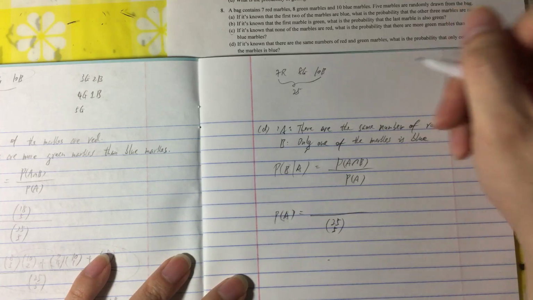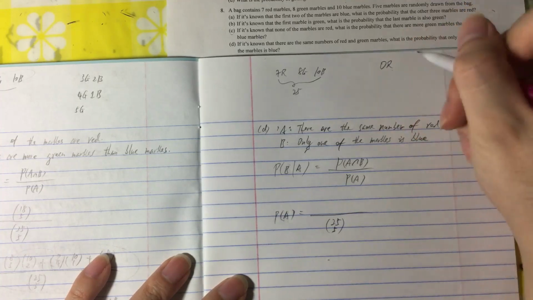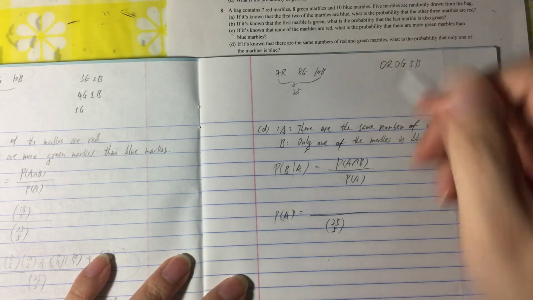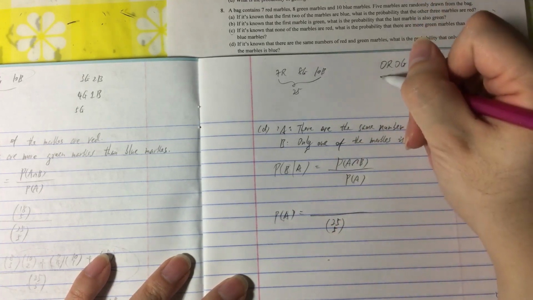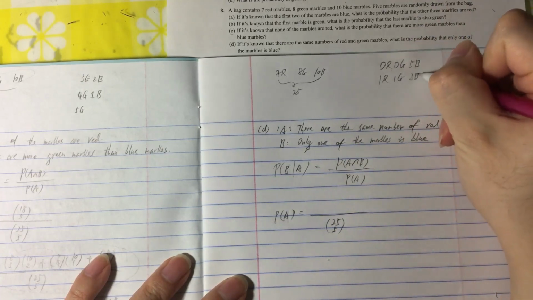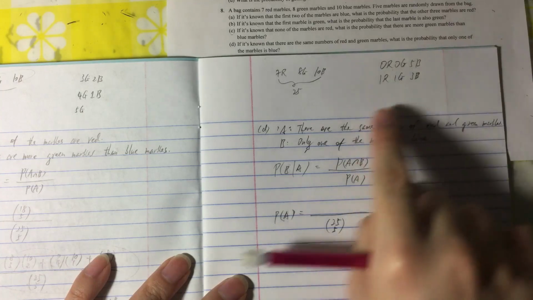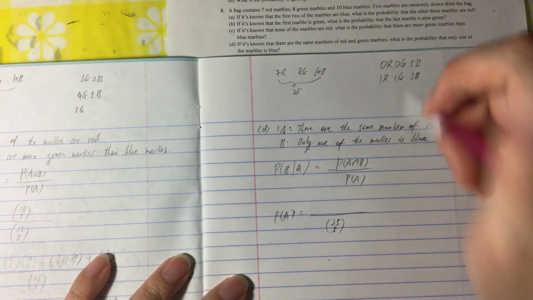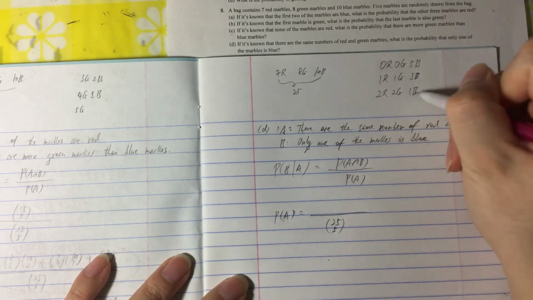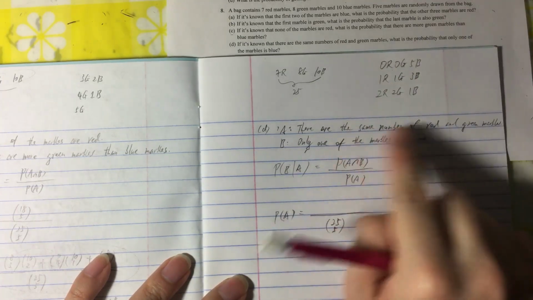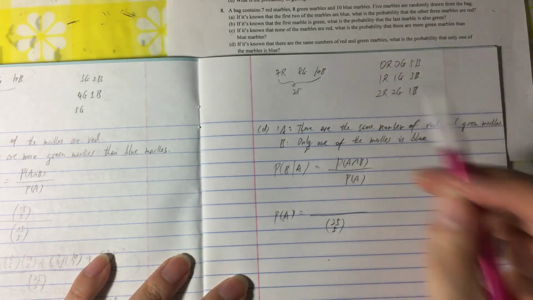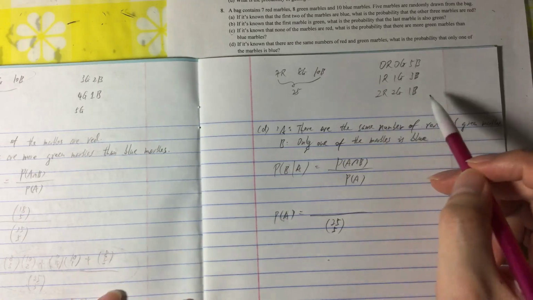We may have 0 red, 0 green, 5 blue. That's one possibility. Or we may have 1 red, 1 green, 3 blue. That's another possibility, the same number of red and green marbles. Or we may have 2 red, 2 green, and 1 blue marble. That's another possibility. Those are the only possibilities for the same number of red and green marbles.